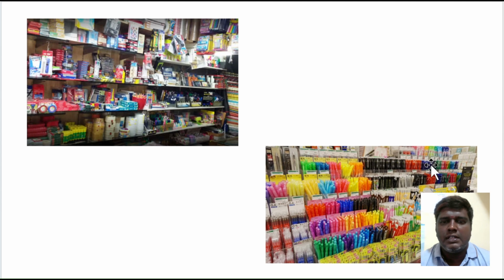But in the second picture, they have arranged things neatly in a color order, and divided the items into pens, sketches, and colors. So this is the difference.